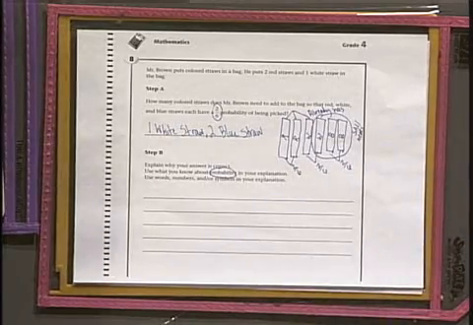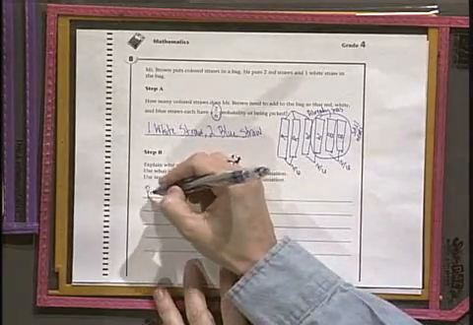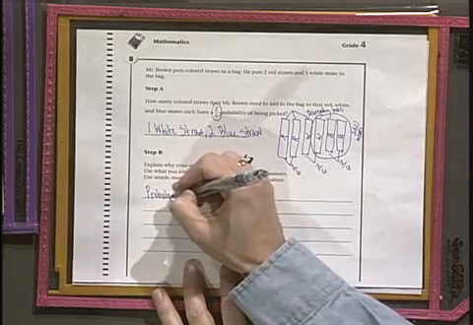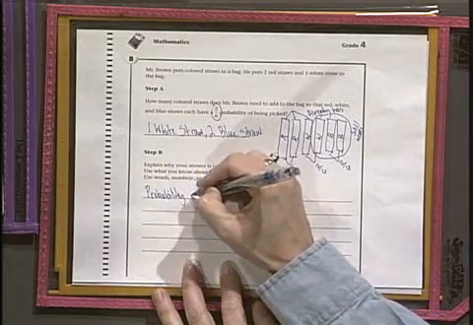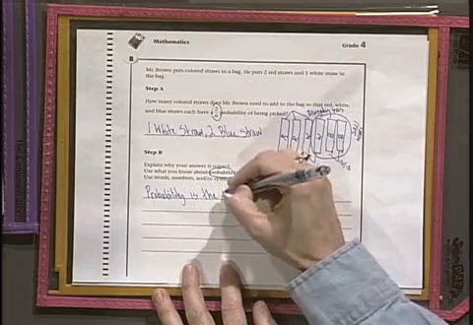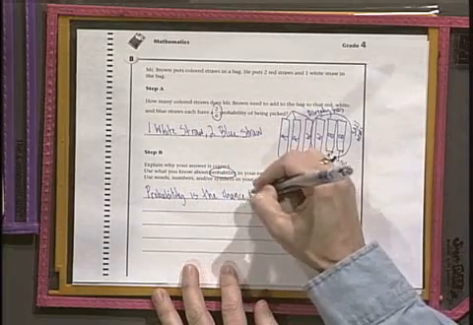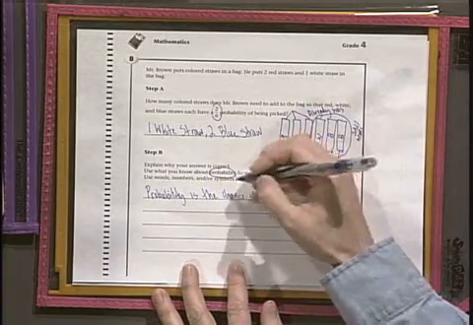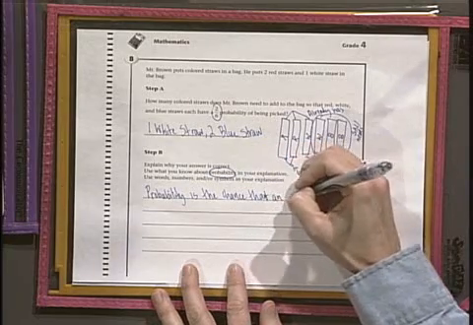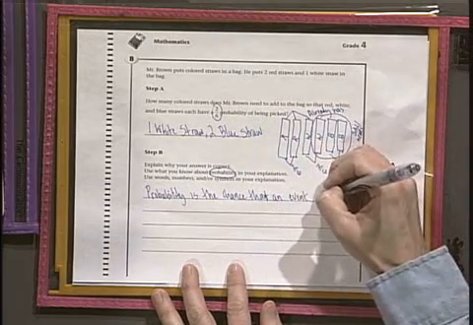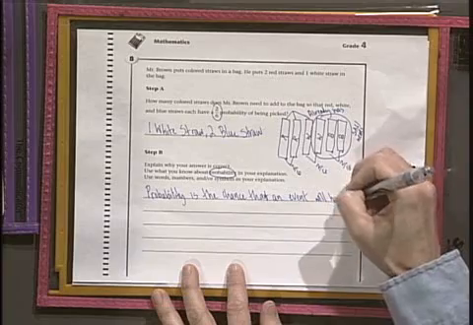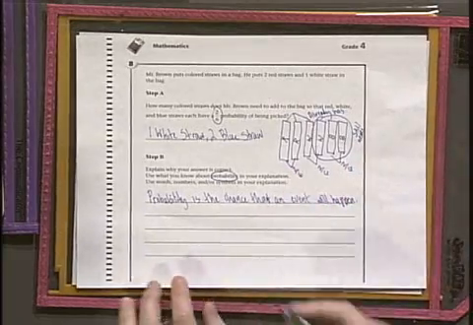So the first thing I want to do is talk about probability. And I know that probability is the chance that something will happen, the chance that an event will happen, okay? Now I want to explain my answer.